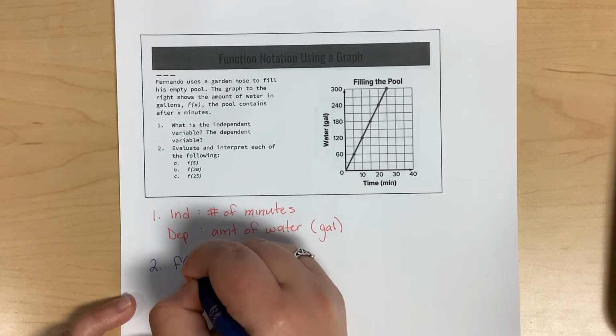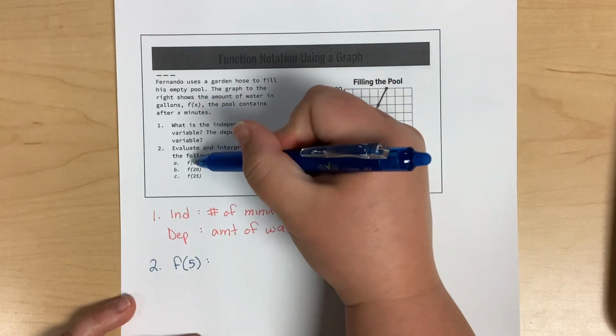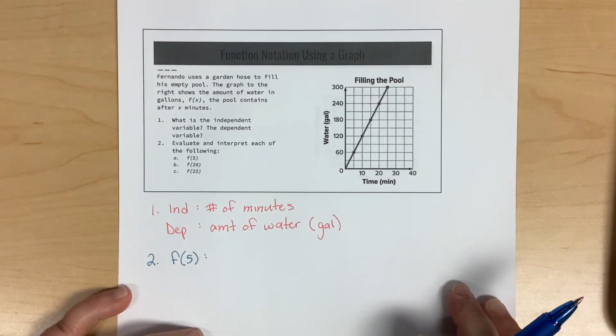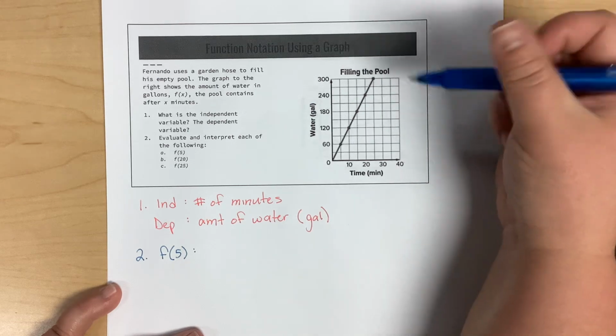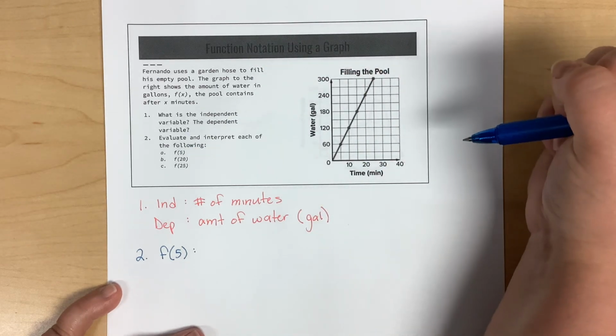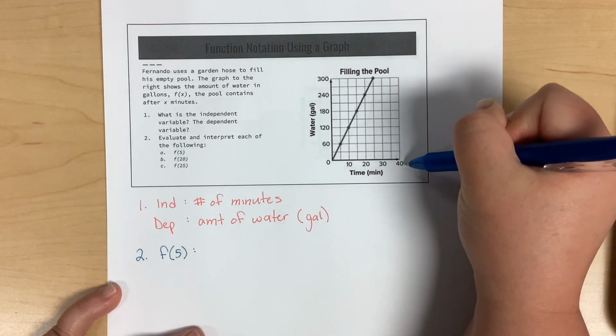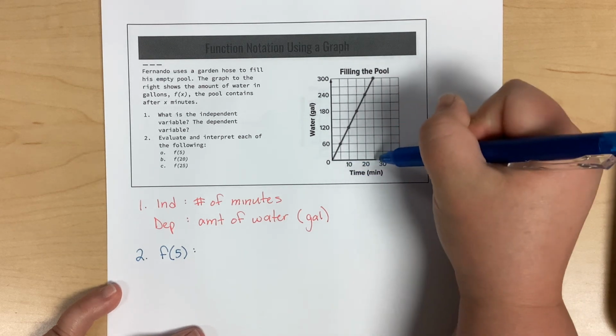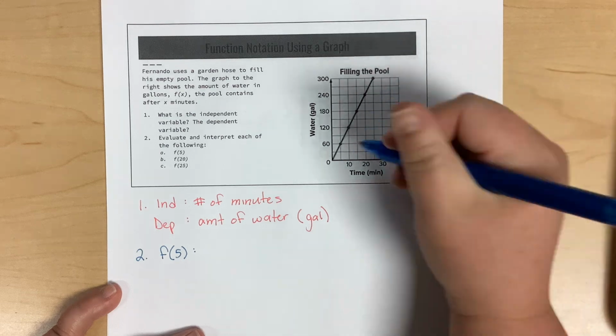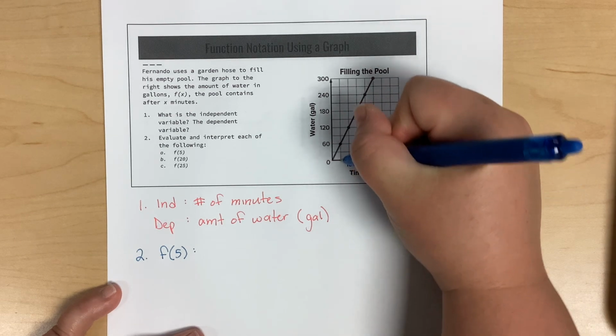All right, number two, finding function notation from a graph. So we have f of 5. So it's the same idea. Remember, the number inside the parentheses is your x value. So what I'm going to do is go over to the graph and find where the 5 is on my x-axis. I noticed that they've labeled every 10 minutes, but there's a line in between, so it's really counting by 5s. So that means that 5 minutes is right here.